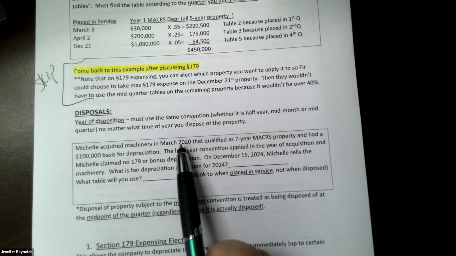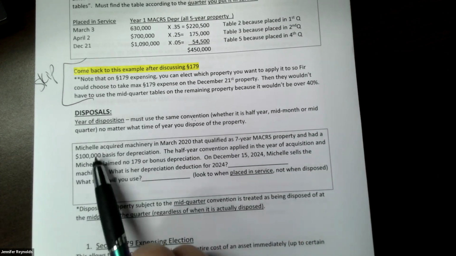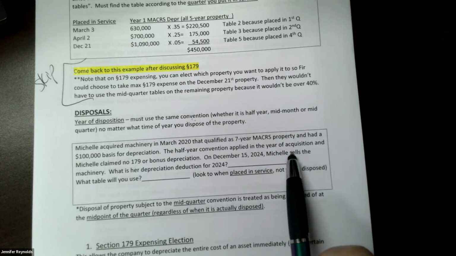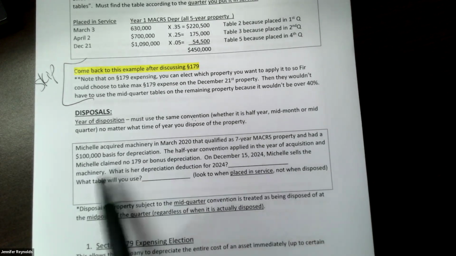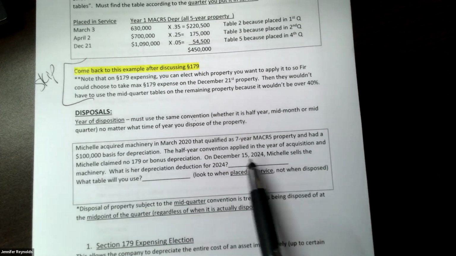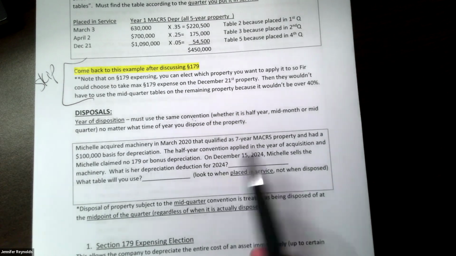She acquired machinery in March of 2020 that qualified as 7-year property and had a $100,000 basis for depreciation. The half-year convention applied in the year of acquisition, so in 2020, and she claimed no 179 or bonus. Y'all still don't know what that is. So on December 15th of 2024, she sells the machinery. What is her depreciation deduction for 2024?